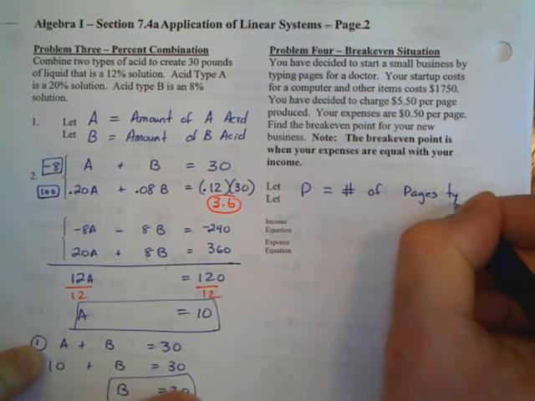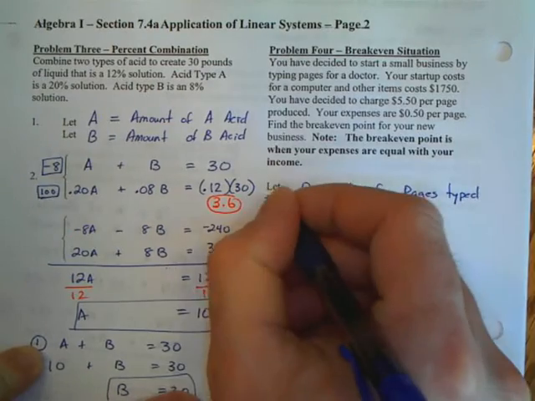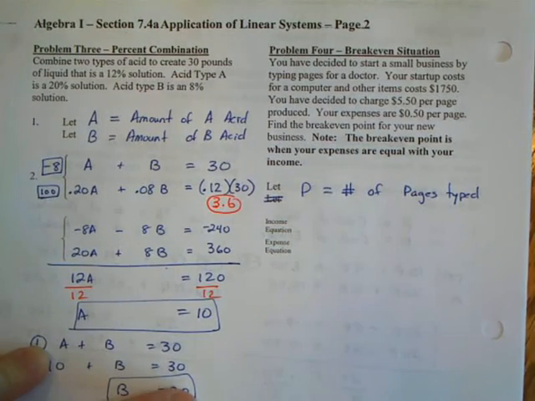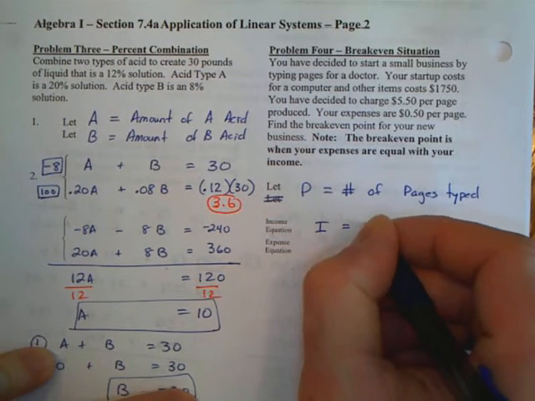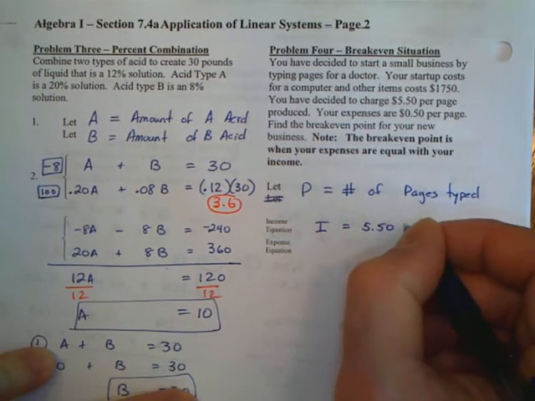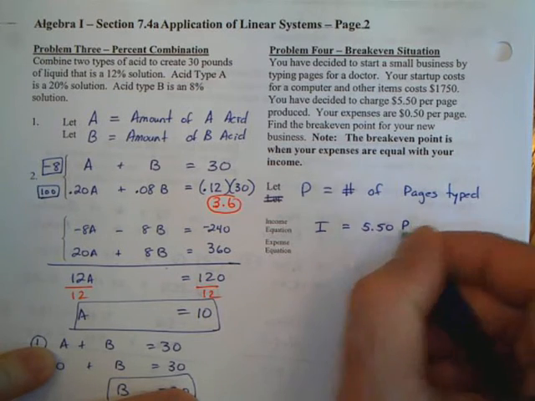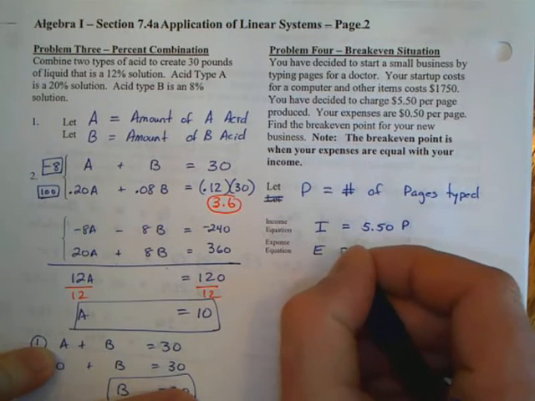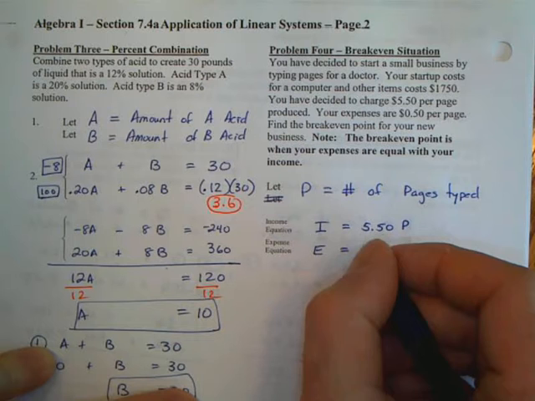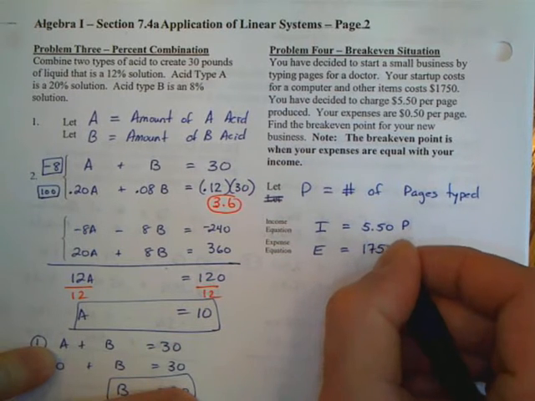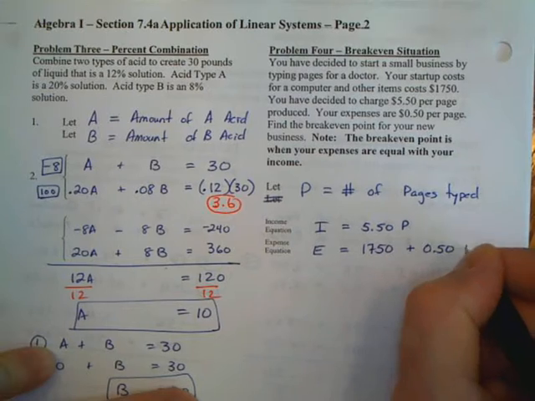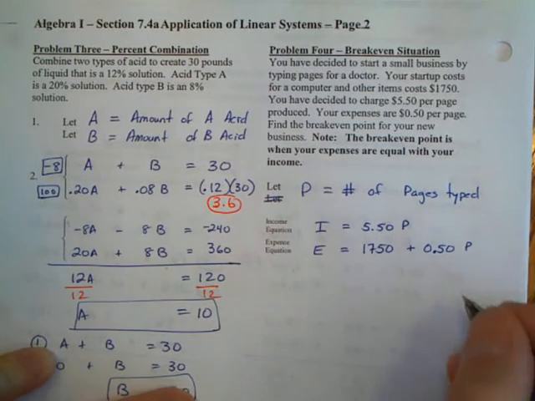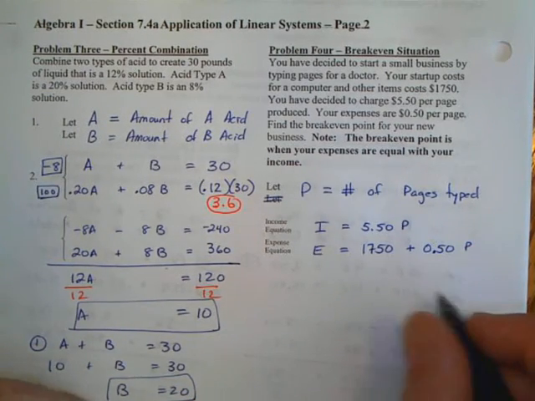To do this, we have to figure out the value of how many pages we're actually going to type. Pages, that's going to be P, and that's going to be my variable, the number of pages typed. I really don't have a second variable in this case, and so here I'm just going to go with the first variable. How do I make money here? Well, my income, I charge $5.50 per page, so that's 550p.